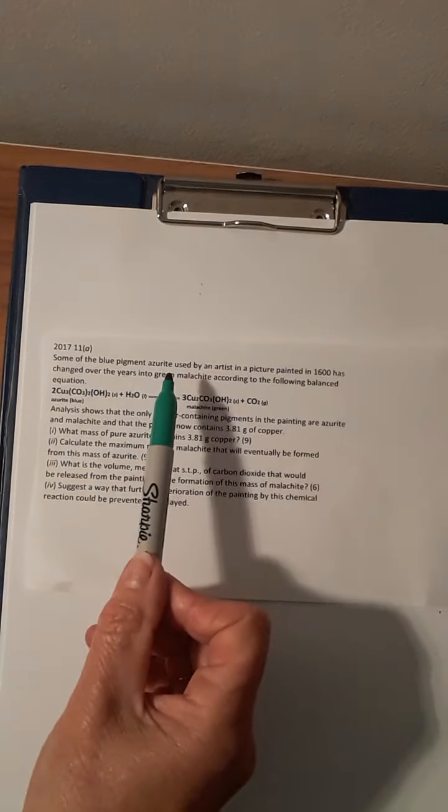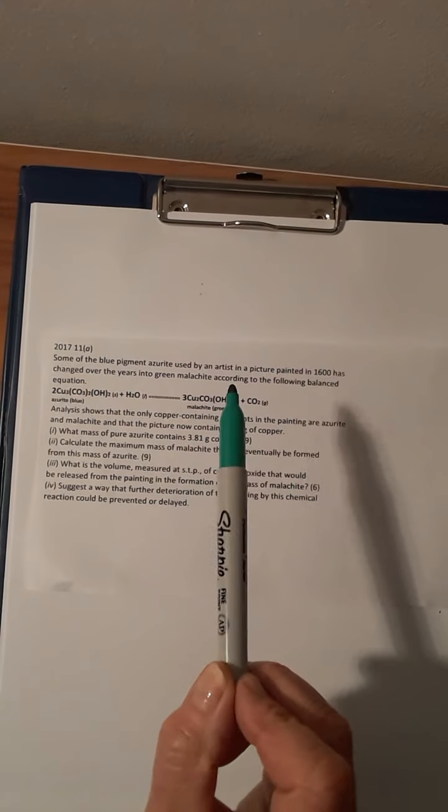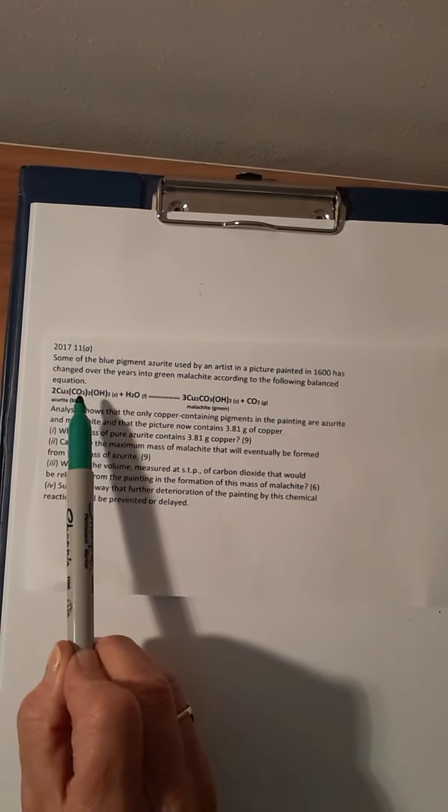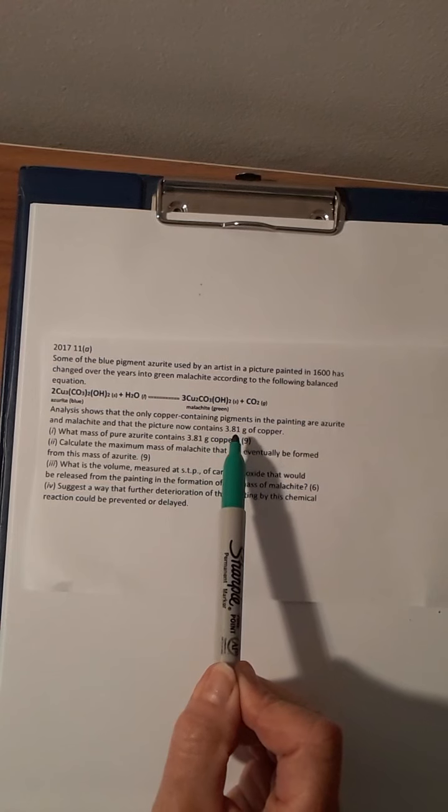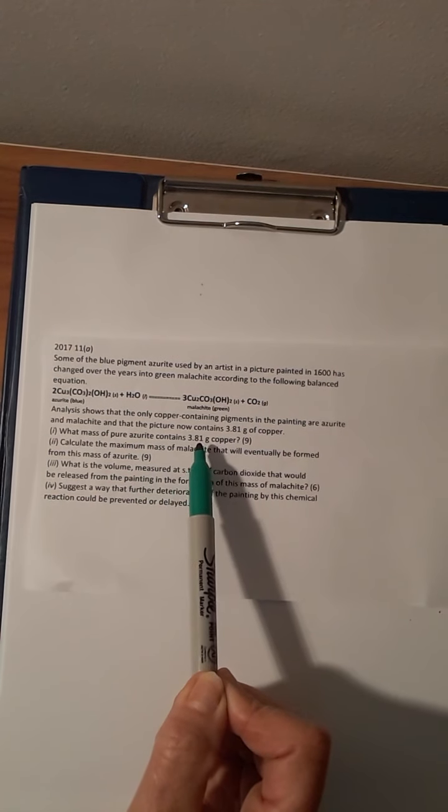Some of the blue pigment azurite was used by an artist in a picture painted in 1600. And it's changed over the years into green malachite. So azurite, the blue pigment, is changed into a green pigment, according to that balanced chemical equation. Analysis shows that the only copper-containing pigments in the painting are azurite and malachite, and that the picture now contains 3.81 grams of copper. What mass of pure azurite contains 3.81 grams of copper?